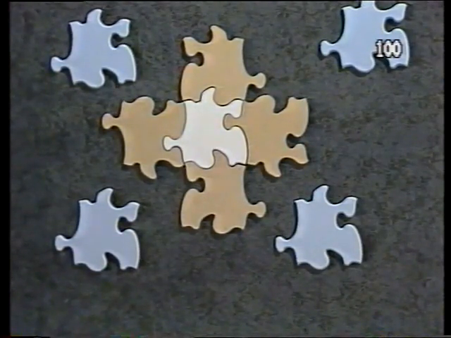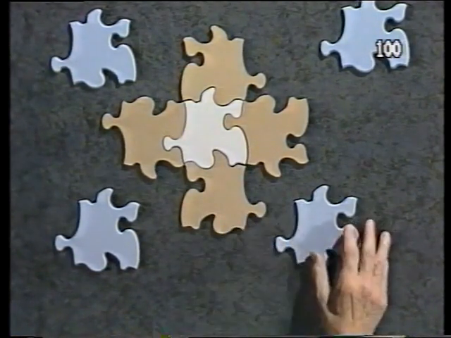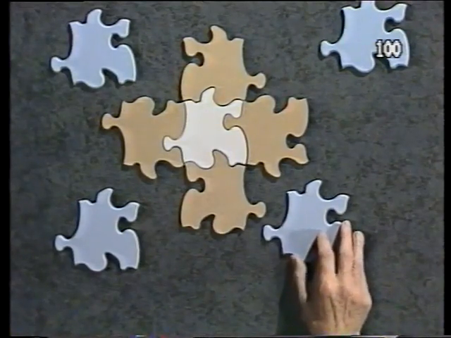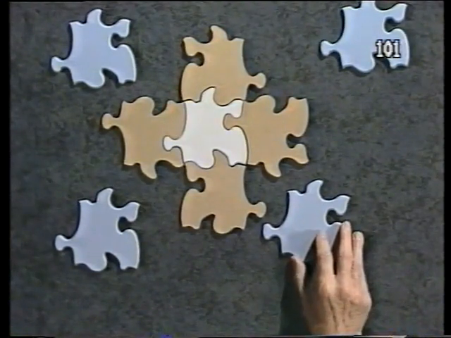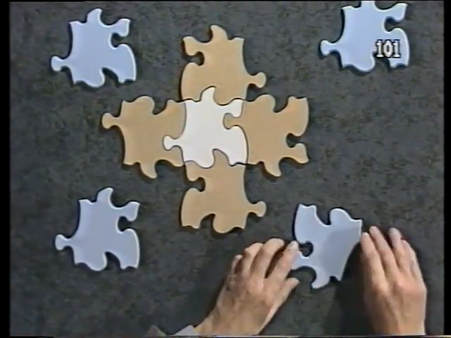Now, what does this imply for the pieces that touch the centrepiece diagonally? How do they fit in? Well, in fact, they have to be rotated through 180 degrees.